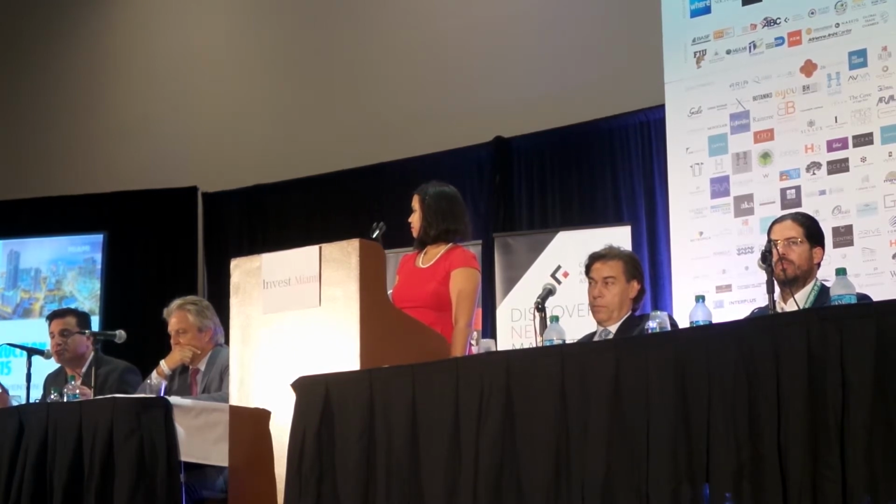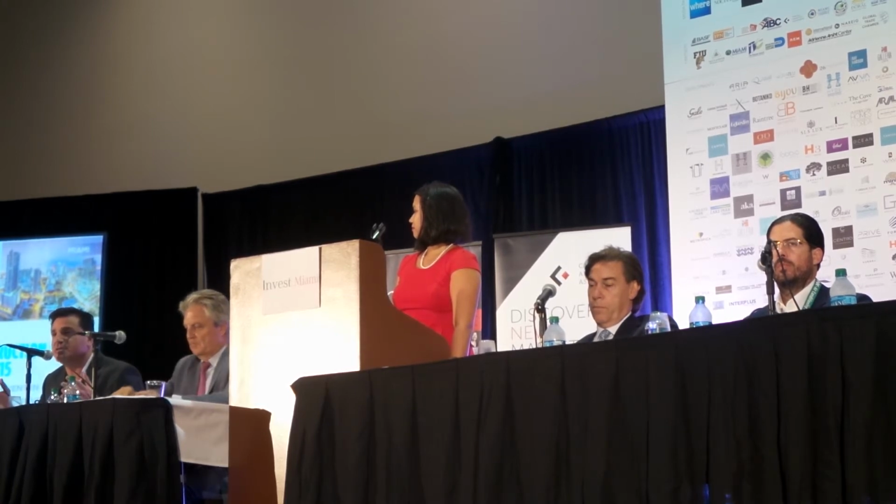And if you look at any city in the United States, no city has the opportunity Miami has to create this urbanization, because we have an international presence in this city. In comparison to other cities in the United States, people are accustomed from the countries that they come from to live in a multifamily mixed-use environment.